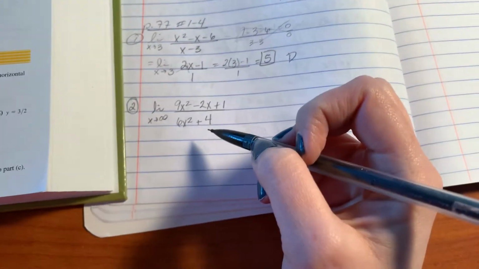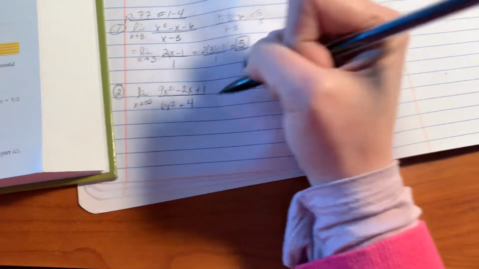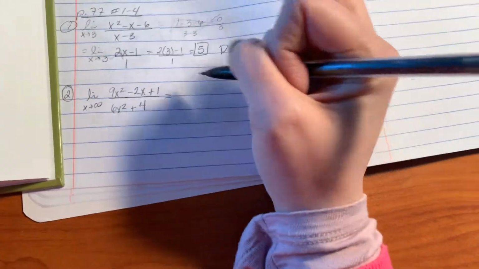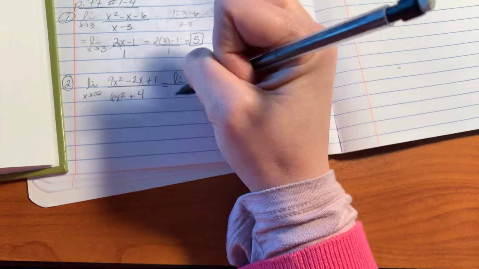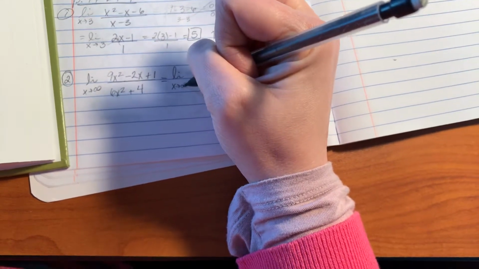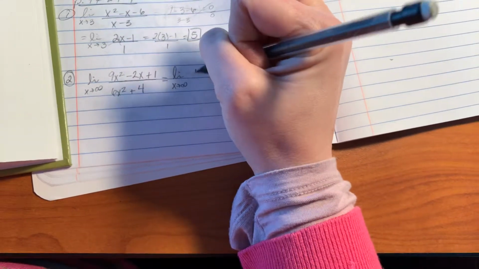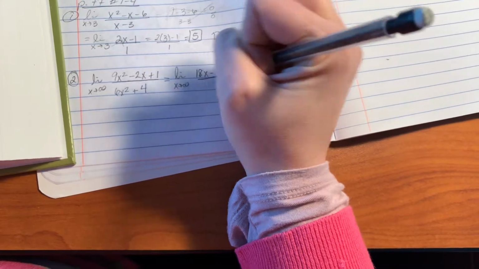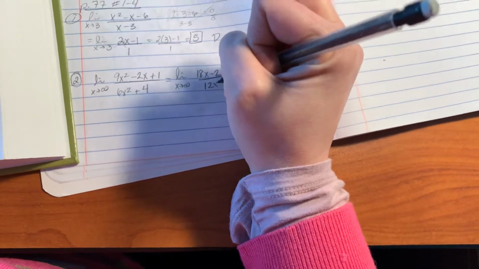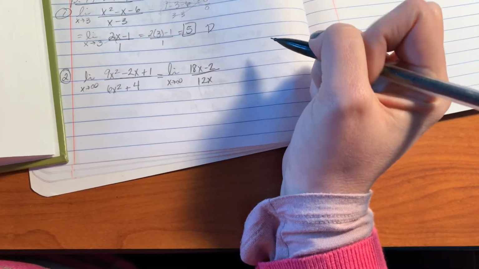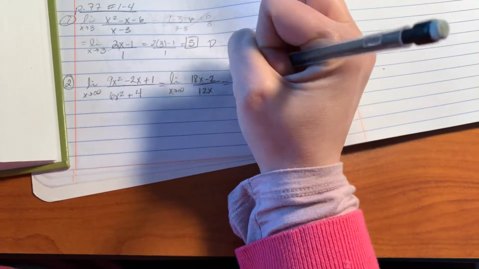Again, that's going to be infinity over infinity, so do it again. So that equals the limit as x goes to infinity of 18x minus 2 over 12x. Again, infinity over infinity, so do L'Hopital's again.